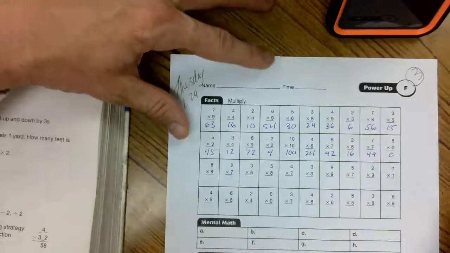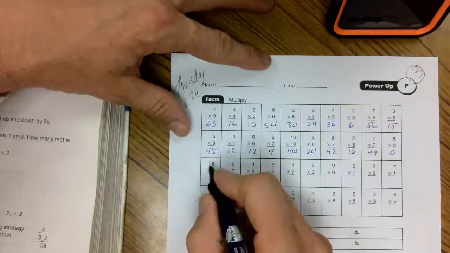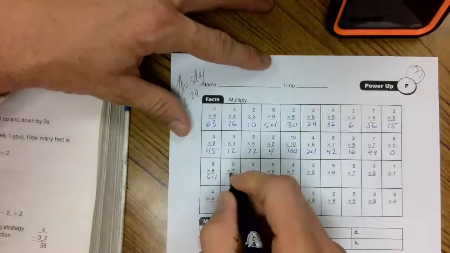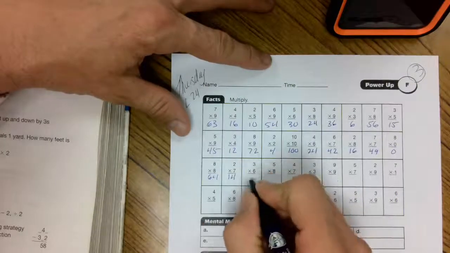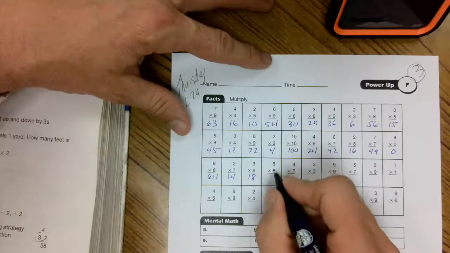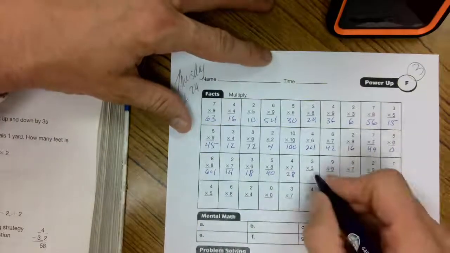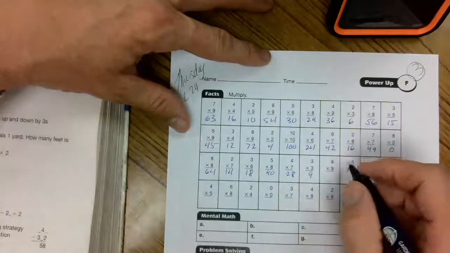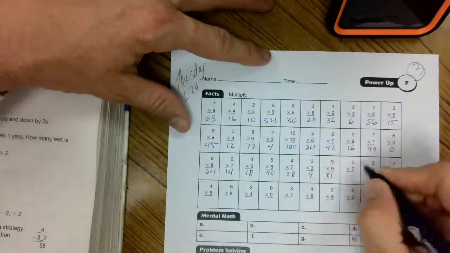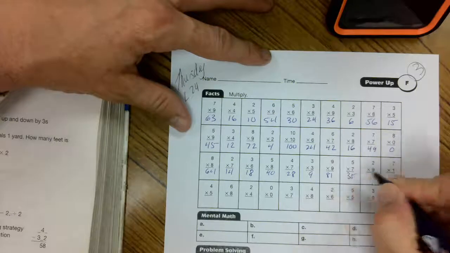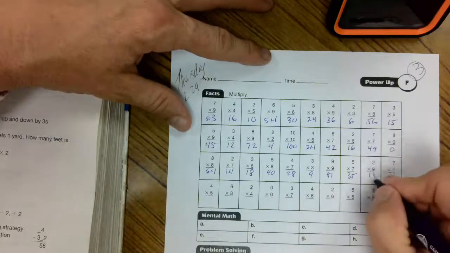8 times 0 is 0. 8 times 8 is 64. 2 times 7 is 14. 3 times 6 is 18. 5 times 8 is 40. 4 times 7 is 28. 3 times 3 is 9. 9 times 9 is 81. 5 times 7 is 35. 2 times 9 is 18.